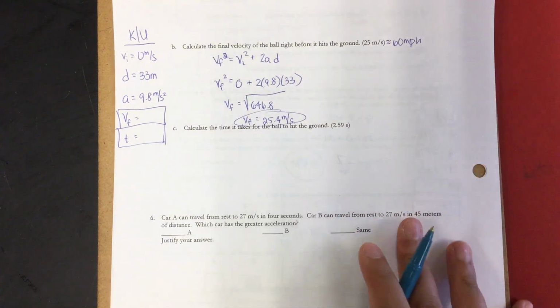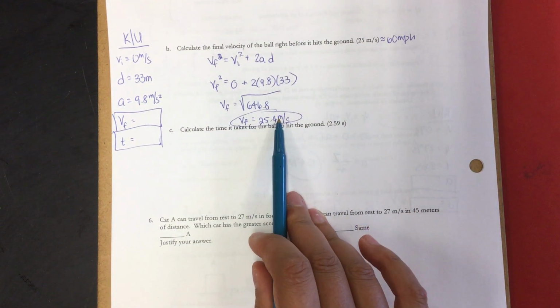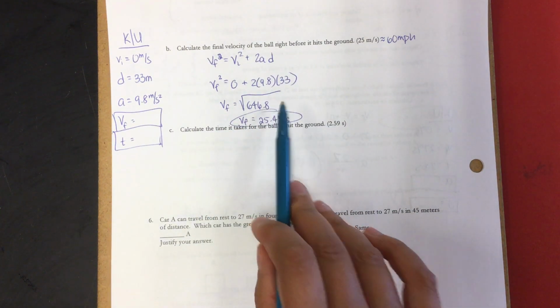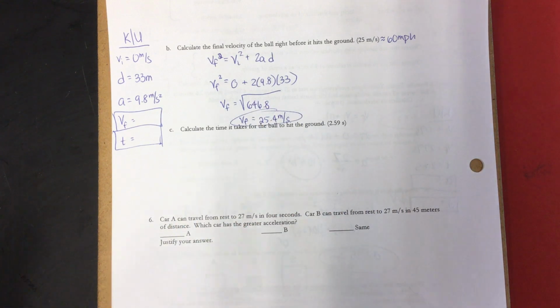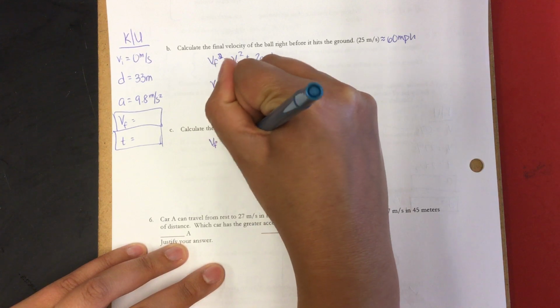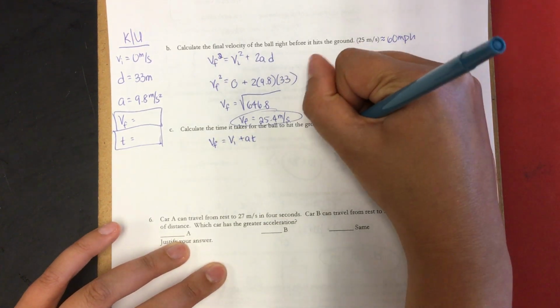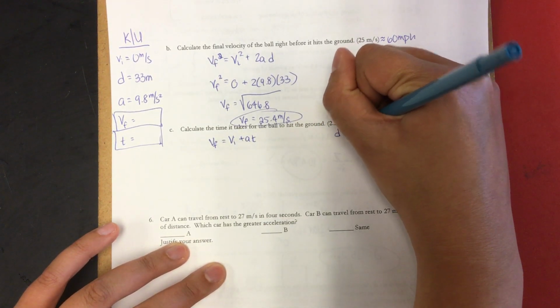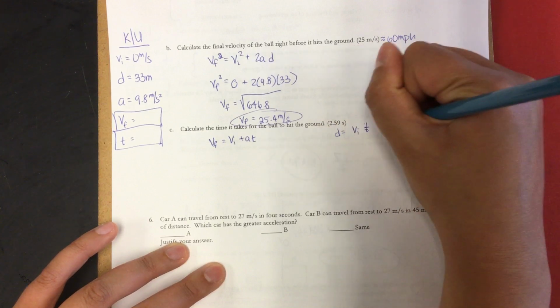And for the time it takes to fall, now that I found B, I can use either of the other 2 equations to solve that, so I might as well choose the easier one, right? If I have to solve equation 1, that is easier for me to solve than trying to solve equation 2.